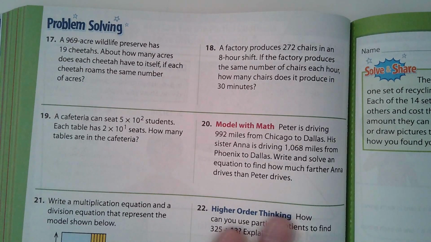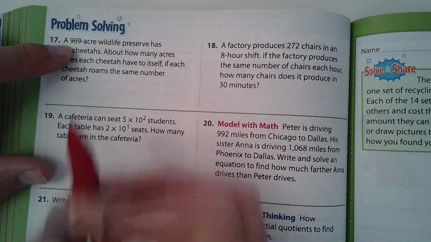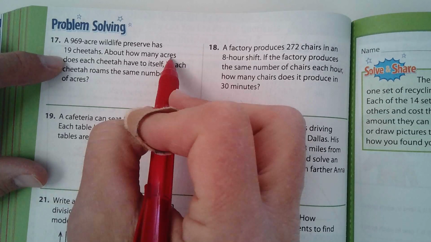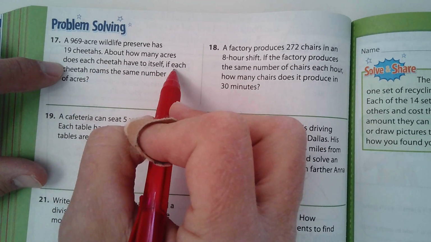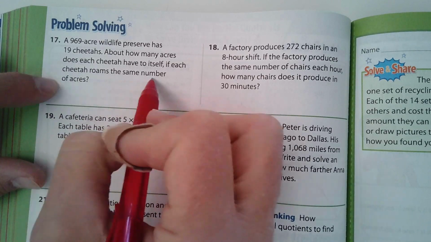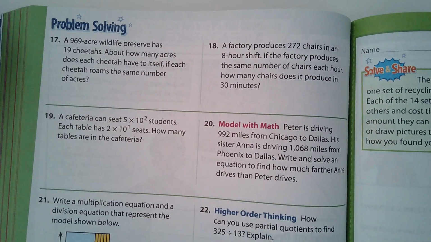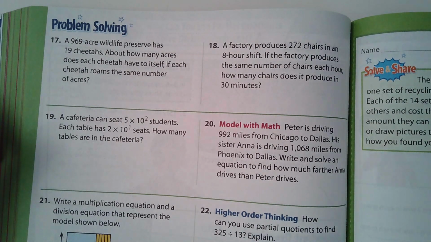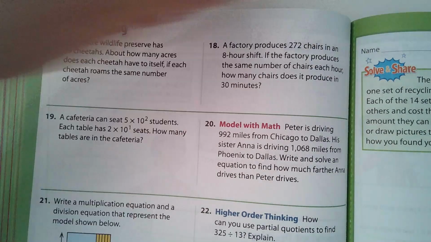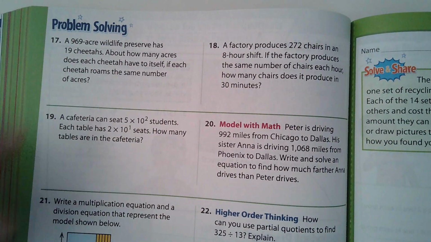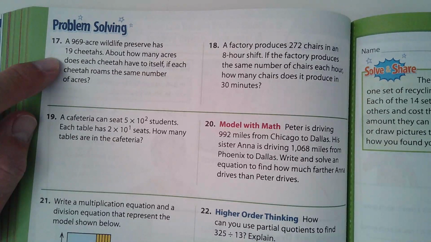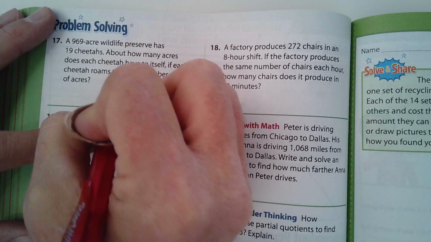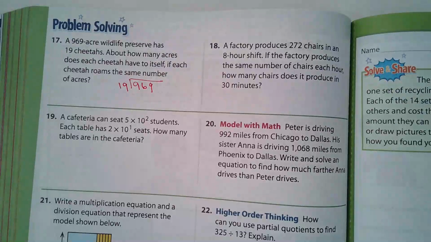And it says a 969-acre wildfire preserve has 19 cheetahs. And it says about how many acres does each cheetah have to itself if the cheetah roams the same number of acres? Okay. So I'll pull a stick here. Mr. Galeazzi's not in here. Mr. Papke, what would I do to solve this problem? You're dividing 969 by 19. Put up 10 points. That's exactly right. That's what you would do.